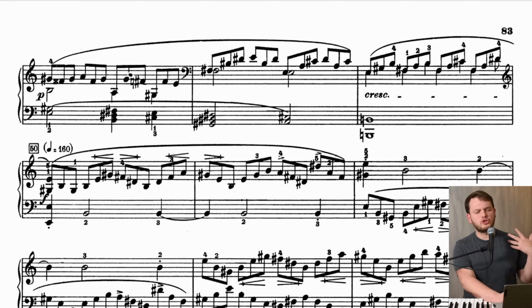And in fact, he's going to start this closing material out here where it starts getting more and more triumphant and stay in the wrong key, at least for now.